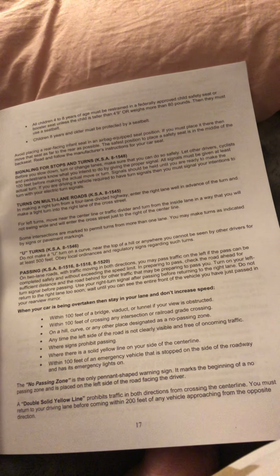The no passing zone sign is the only pennant-shaped warning sign. It marks the beginning of a no passing zone and is placed on the left side of the road facing the driver. A double solid yellow line prohibits traffic in both directions from crossing the center line. You must return to your driving lane before coming within 200 feet of any vehicle approaching from the opposite direction.